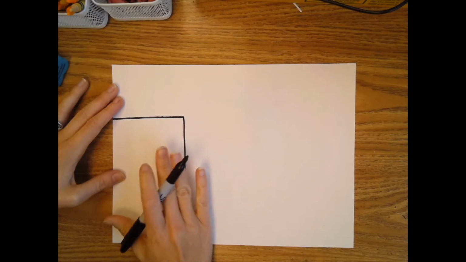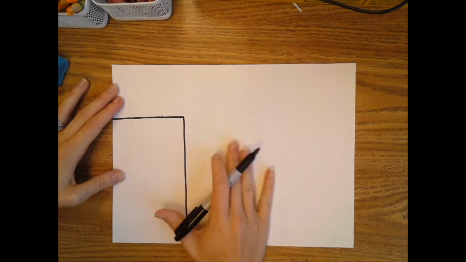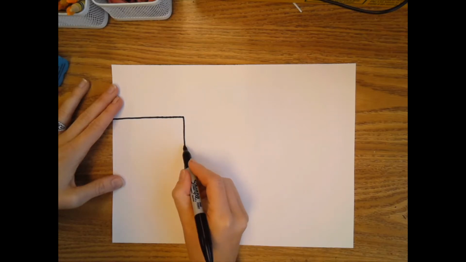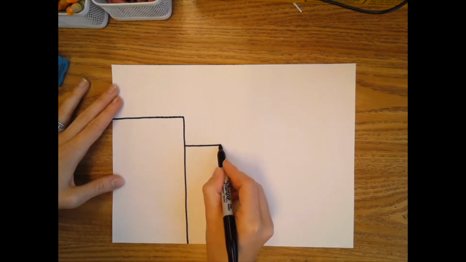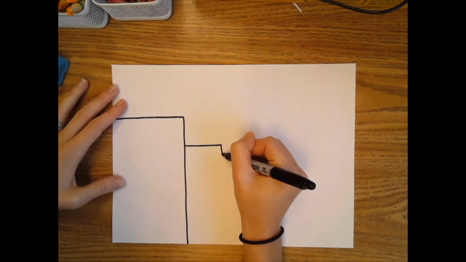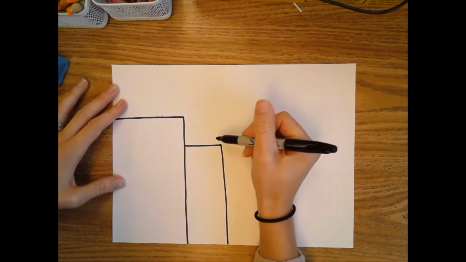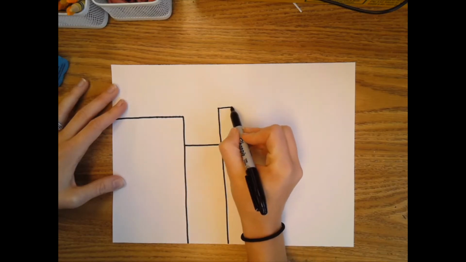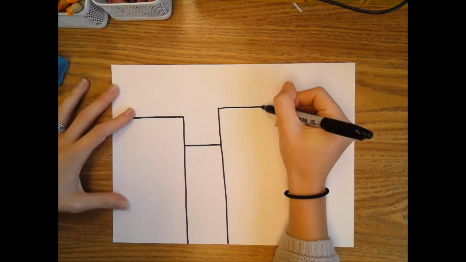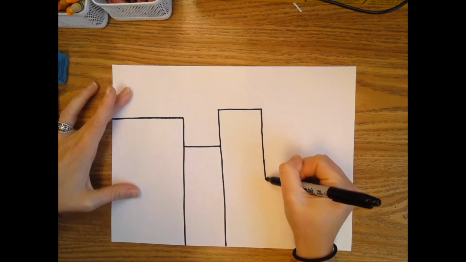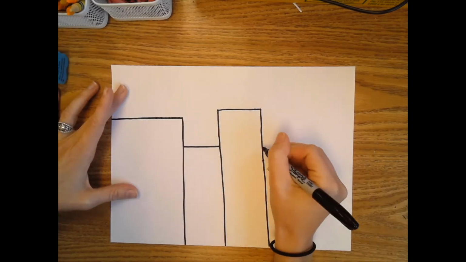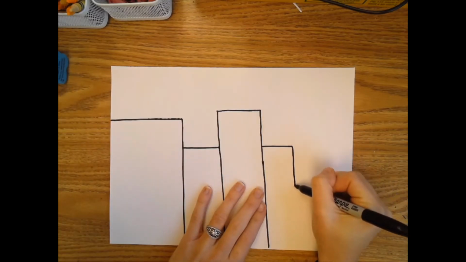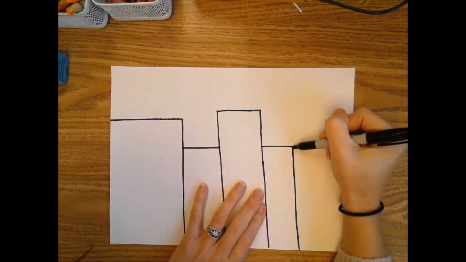Okay, I'm going to repeat this process about 3 more times so that I have 4 sections of buildings. Now you might decide you want to have 5 sections of buildings. That's okay, as much as you want to fit in your paper. Some can be taller, some can be shorter, some might be wider, and some might be thinner. The individual design is up to you because you are the artist, so you get to make those choices.